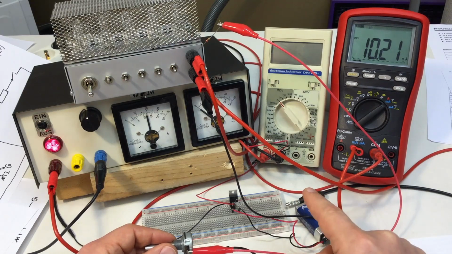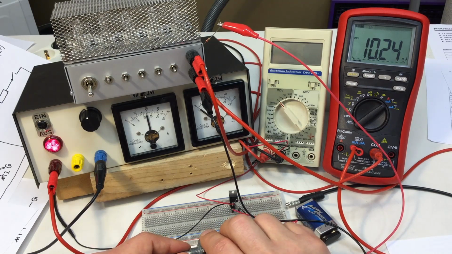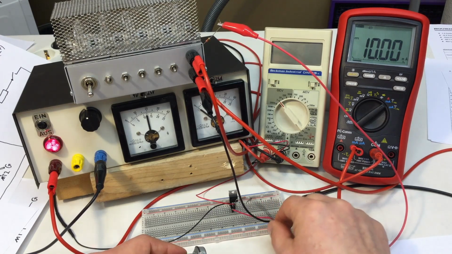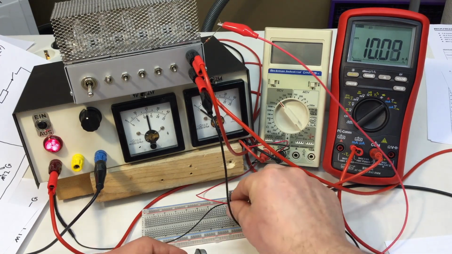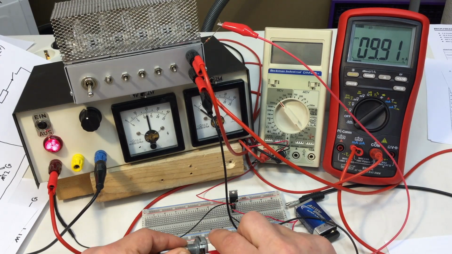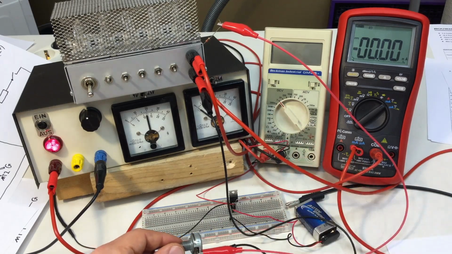And while we are at it here, I'm now turning the current back. We have no longer any connection to the gate. Gate is floating. Better put that somewhere. And now we decrease the main terminal 2 current slowly. So 7, 6, 5, still conducting. 4, and let's call it 4 milliamps, okay?